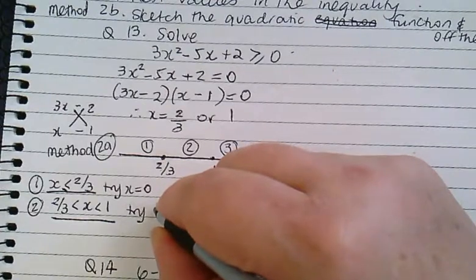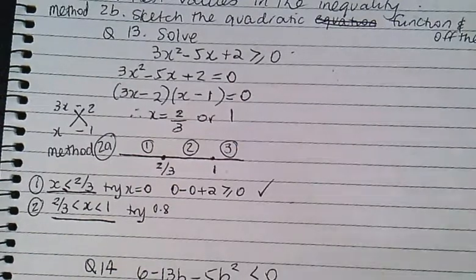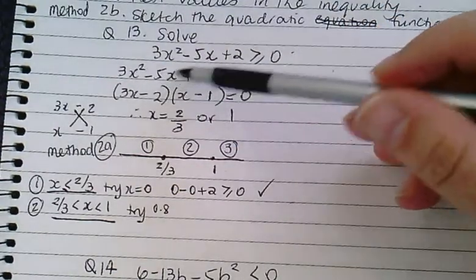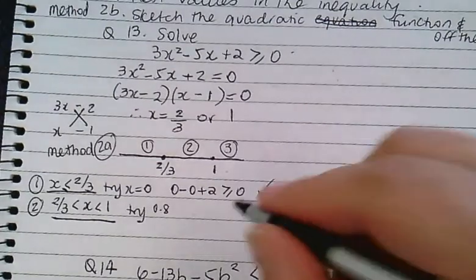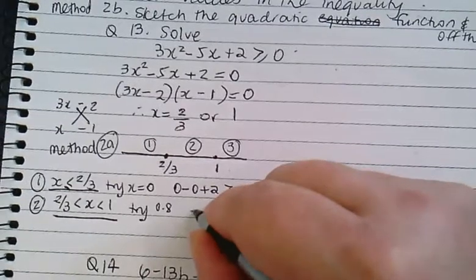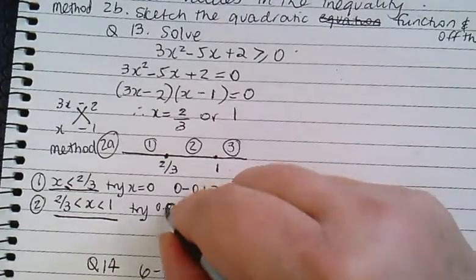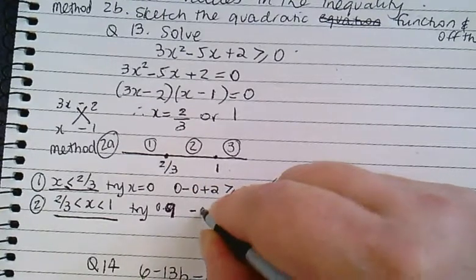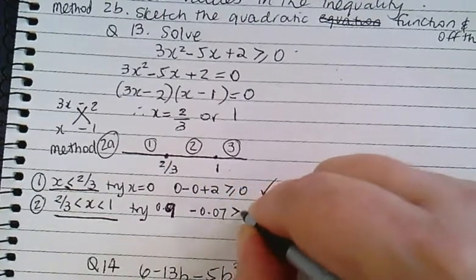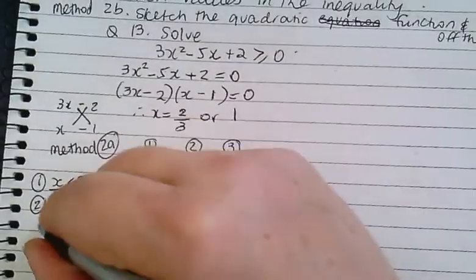Whatever you like. 0.8 or something, 4/5, whatever. 3 times 0.8 squared minus 5 times 0.8 plus 2. I have a feeling this one's not going to work. What do you get? Negative what? All right, so 0.9, what did you get? Negative 0.07. And that is not true. Negative 0.07, whatever you're getting, is not, so that's not true.